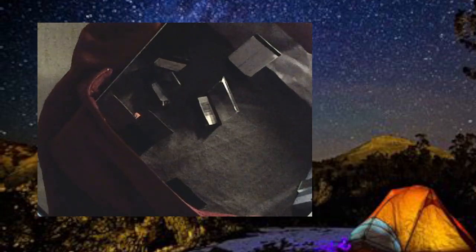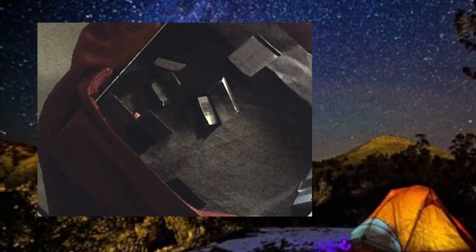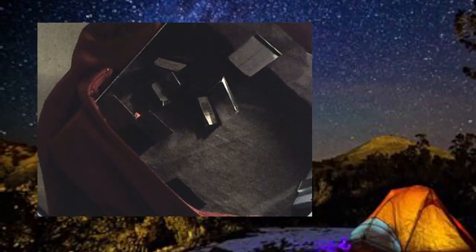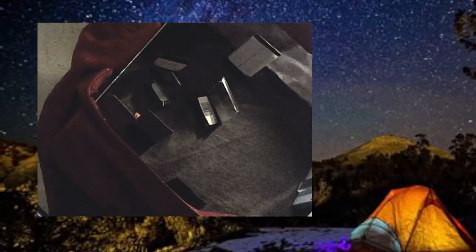I can't see it with this. Wait just a minute. Let me get my flashlight. All these flashlights we have now are LED, and they have this color that's just crappy.